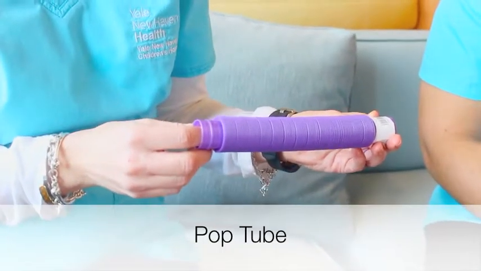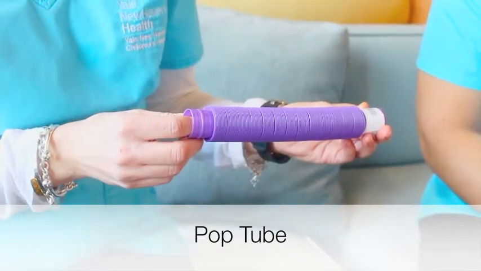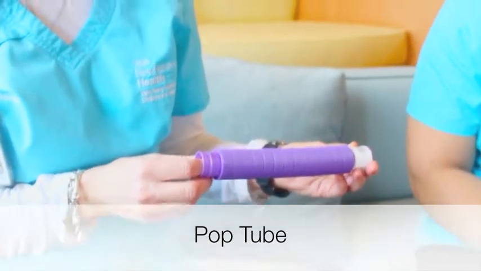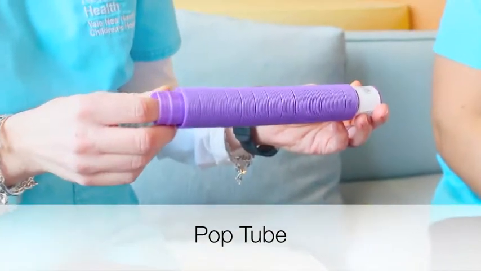The first tool in your sensory toolkit is a pop tube. Pop tubes strengthen muscles involved in two-handed activities and provide auditory, visual, and tactile feedback.